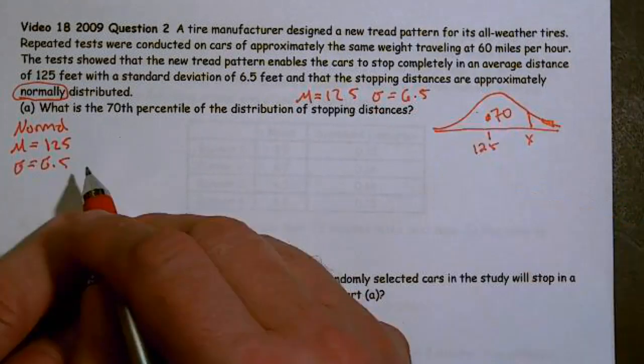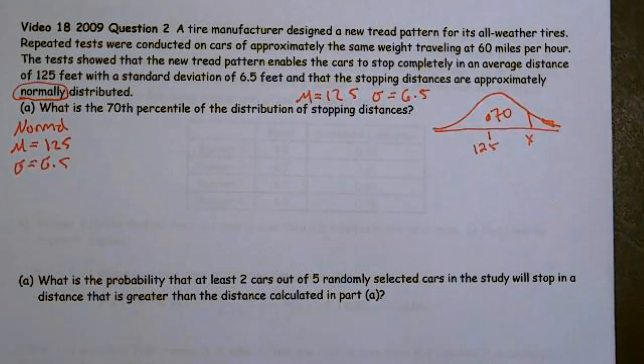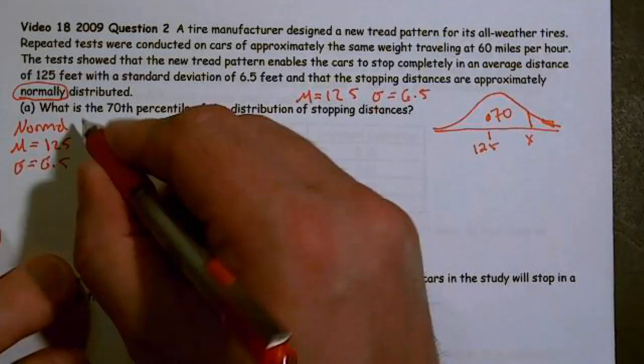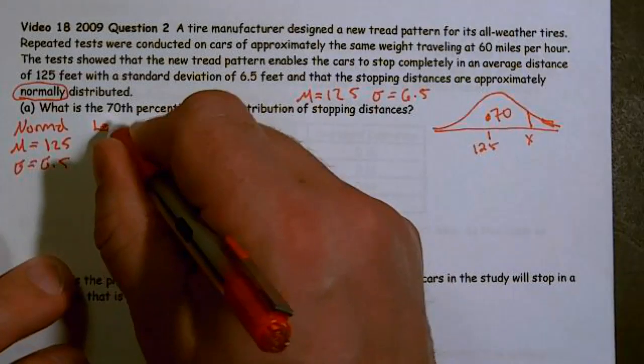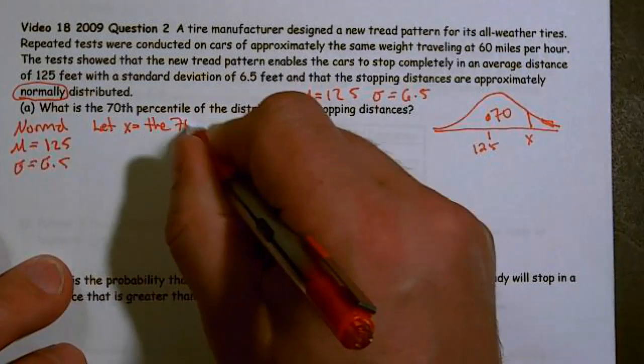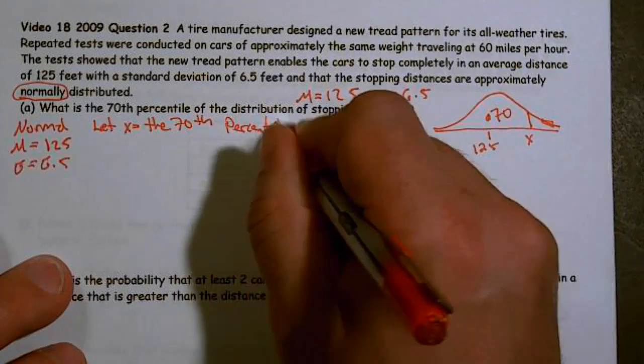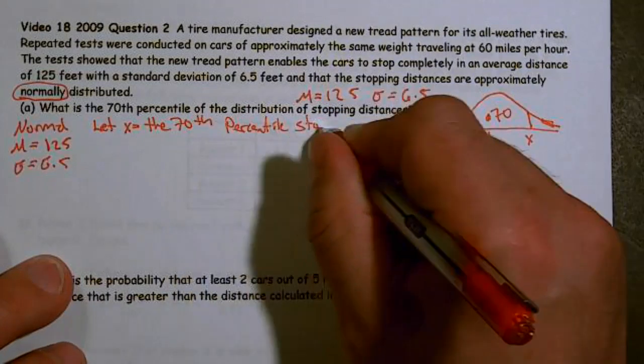So we want the stopping distance, we're looking for that X. So let X equal the 70th percentile stopping distance.